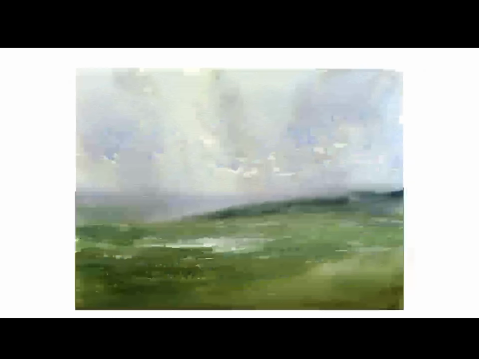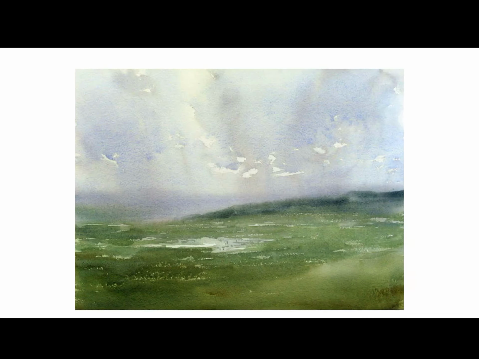One important thing to think about is that the sky in a landscape controls the color of the world, okay? We can look out our window and see that when the sky is gray, like this example on the screen, it almost looks like it's raining, and the ground is a darker color.